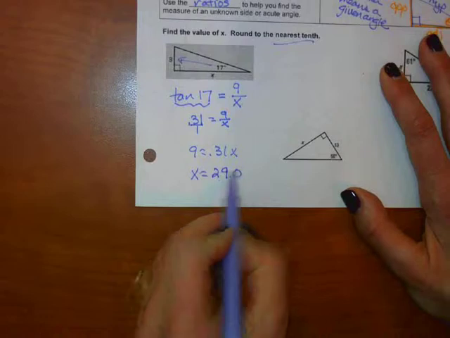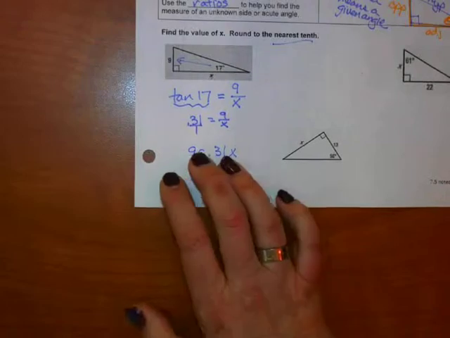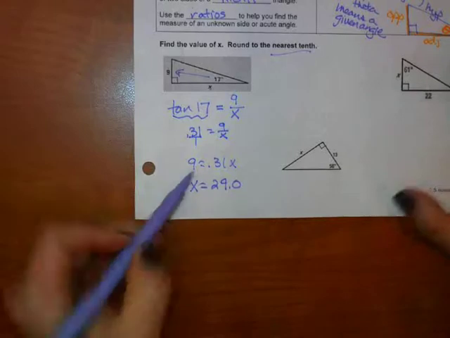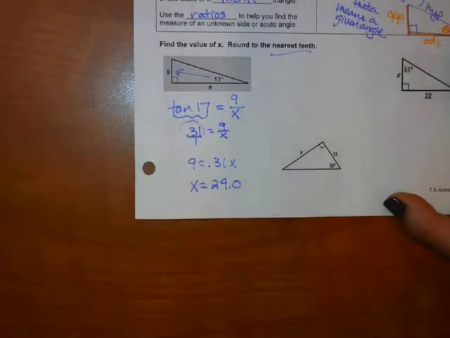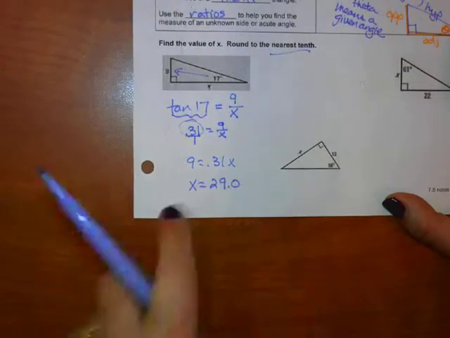Yes? You don't have to do all this work when you have a proportion. I don't know how many people know that. All you got to do is multiply the two numbers together you have and divide by that third number. That's it. You don't even have to set it up. 1 times 9 divided by 0.31. That's it. But if you can't remember that, then cross multiply and set it up. Okay? All right, let's do another one.